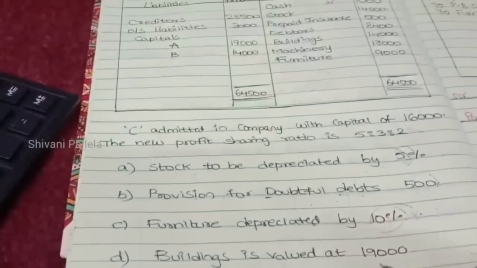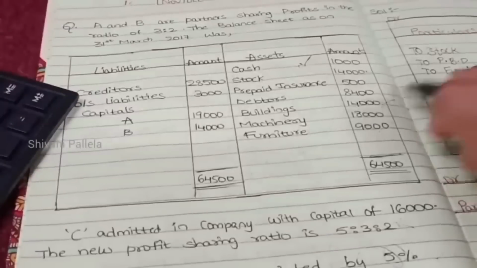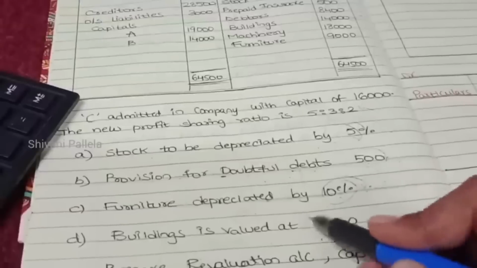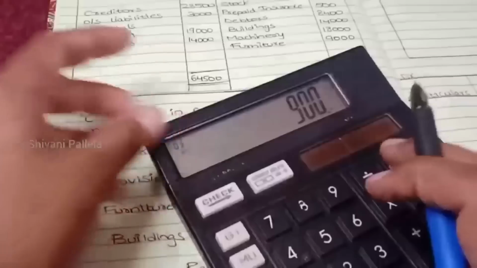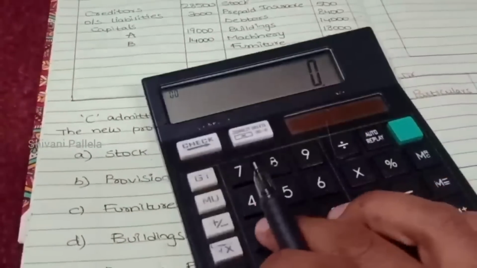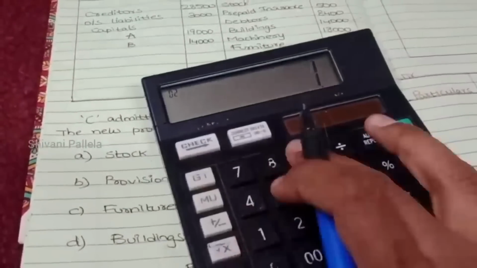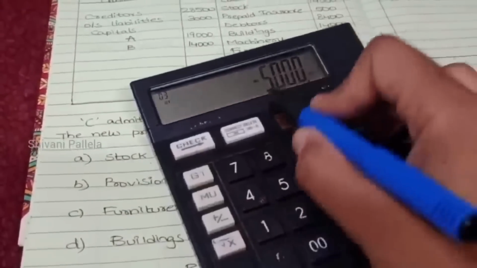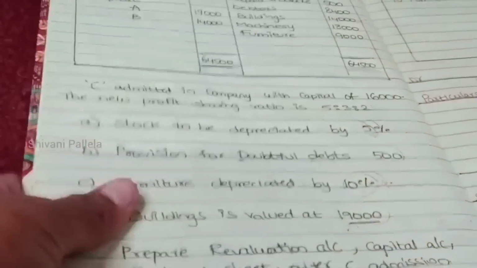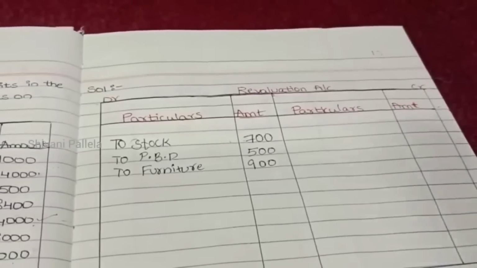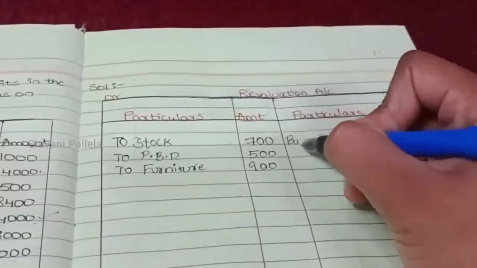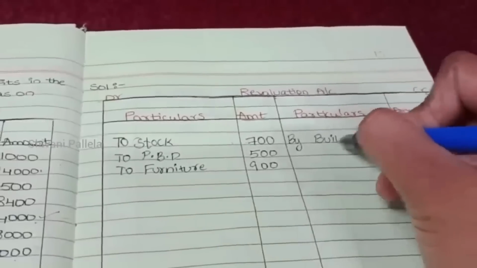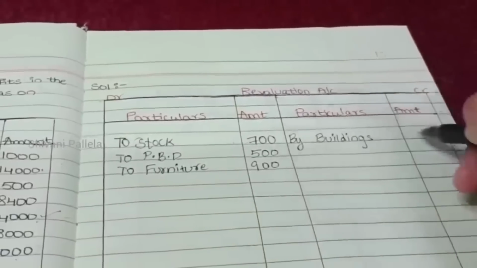And the last one is buildings is valued at 19,000. Actually the buildings value is 14,000 only, and here it is valued at 19,000. Whether it is increasing or decreasing? Increasing. Asset is increasing. How much it is increasing? 14,000 we are having. Now it is 19,000. How much it is increasing? 5,000 it is increasing. When asset is increasing means where we need to put it down? Revaluation account, credit side. By buildings 5,000.